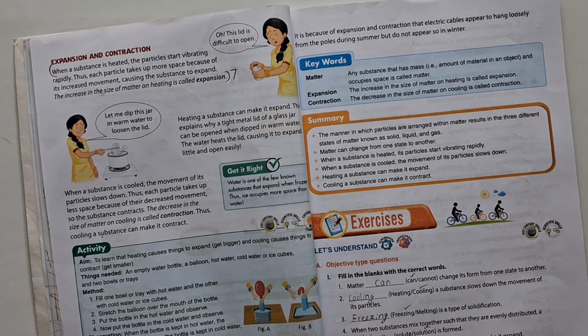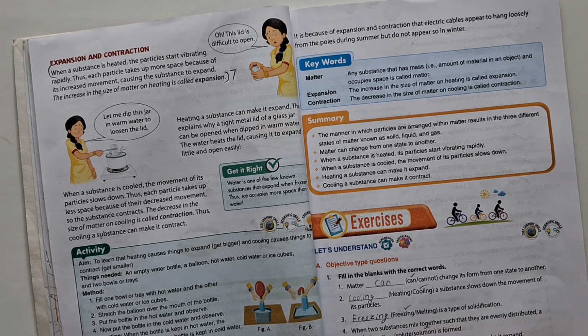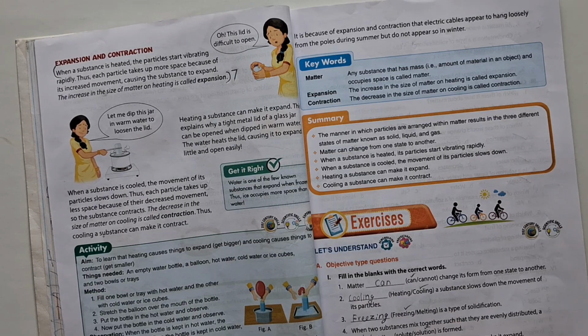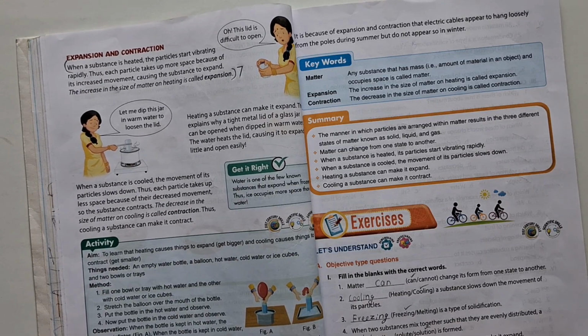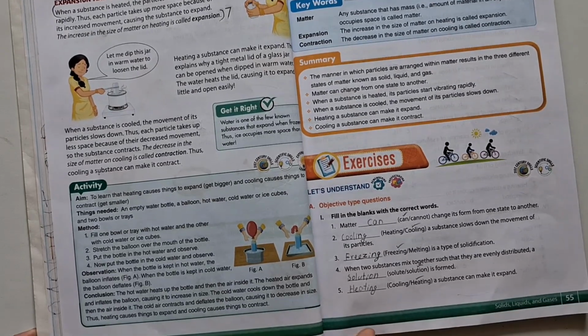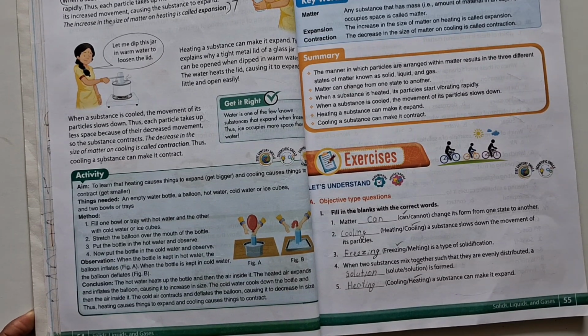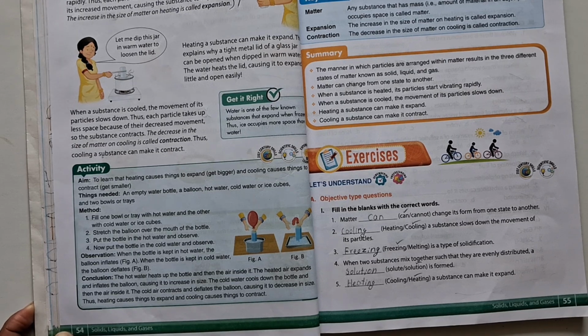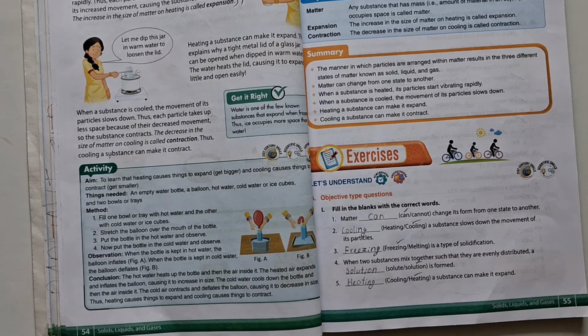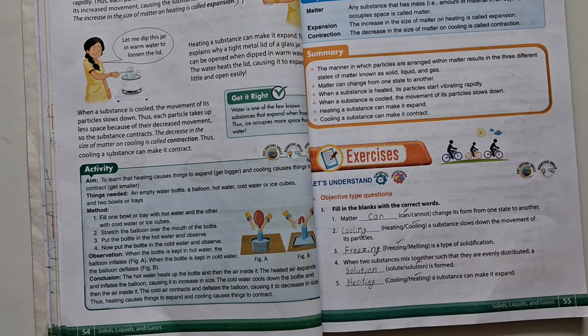Let me dip this jar in warm water and loosen the lid. When a substance is cooled, the movement of its particles slows down, thus each particle takes up less space because of their decreased movement. So the substance contracts. The decrease in the size of matter on cooling is called contraction. Thus cooling a substance can make it contract.